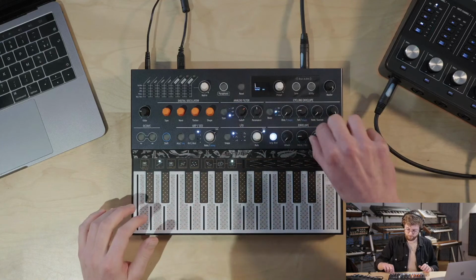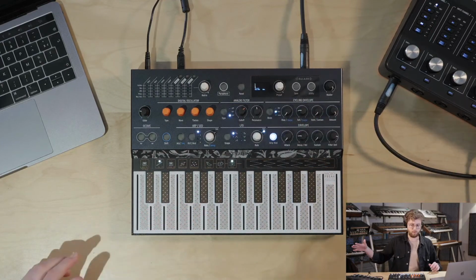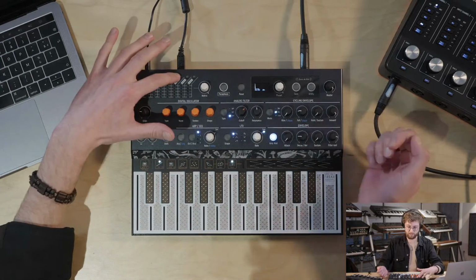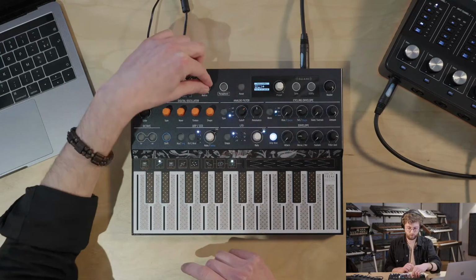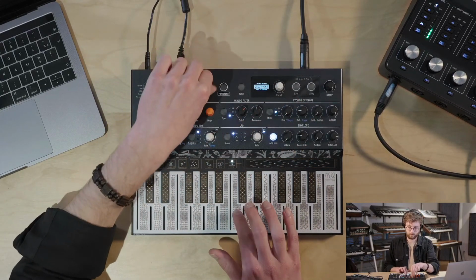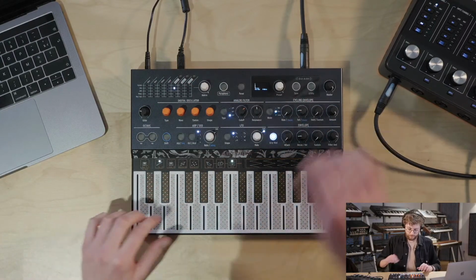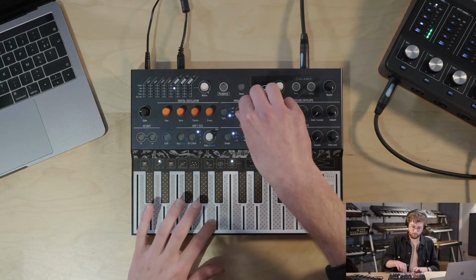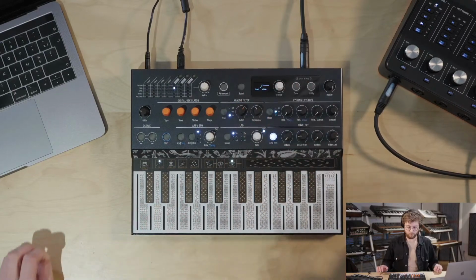I pass, set an envelope. Maybe because we want this kind of snappy sound, we're going to use the same technique, assign the decay, and use the envelope to modulate its decay. All right, so we have something.